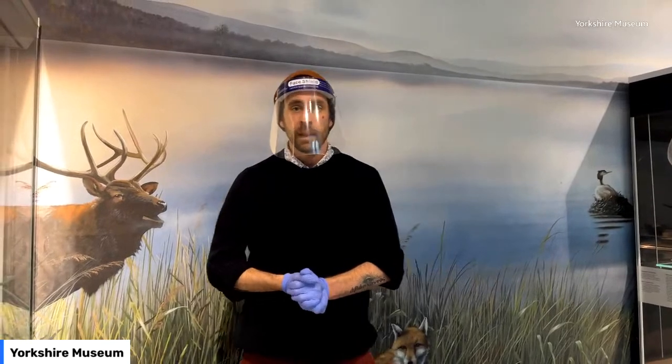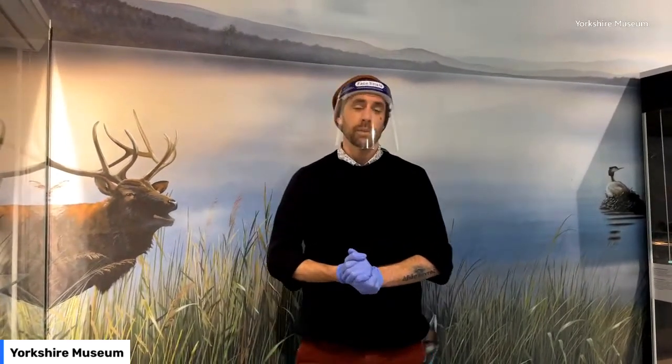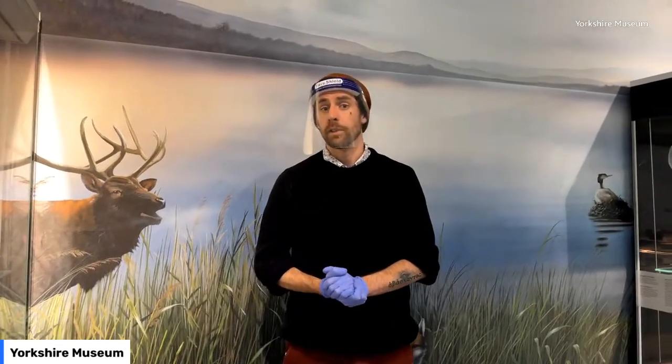So, the story of the site starts at the end of the last ice age, the last glacial maximum, between 15 and 12,000 years ago. During the Ice Age, obviously these parts of the British Isles were covered in sheets of ice and glaciers. As these started to recede, this created a whole new environment around the site of Starcar. So it created a lake.